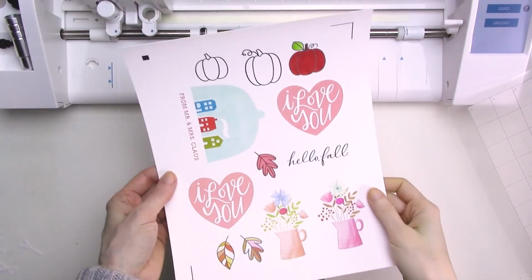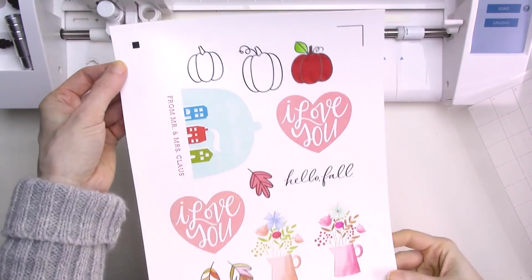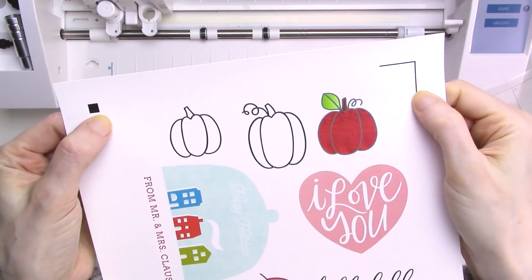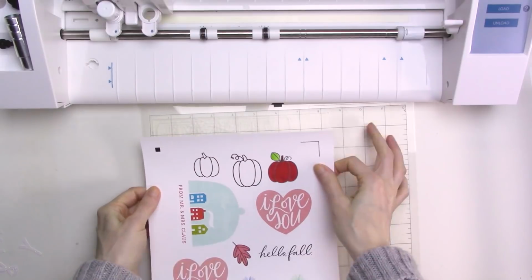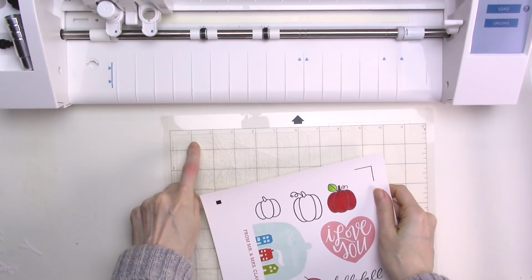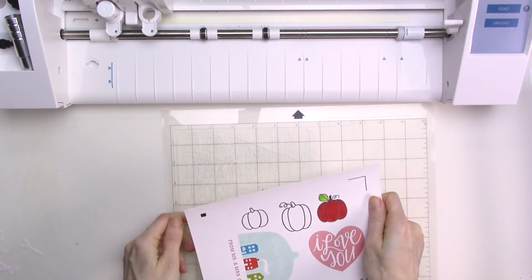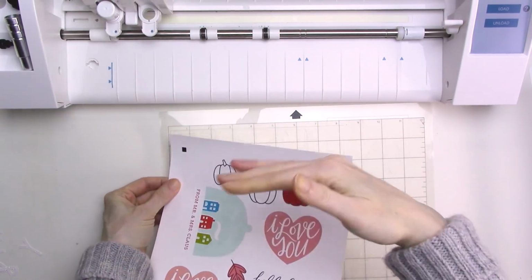Okay, my page has just finished printing, and you can see that the registration marks are nice and clearly printed, and everything on the page looks good. Now I'm going to place the page on my cutting mat and line the top left corner of the page up with the top left corner marks on the mat.